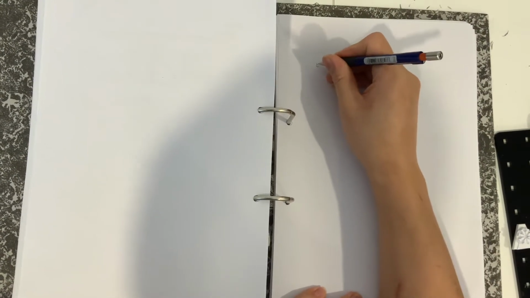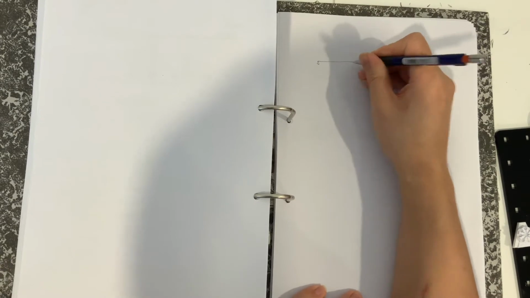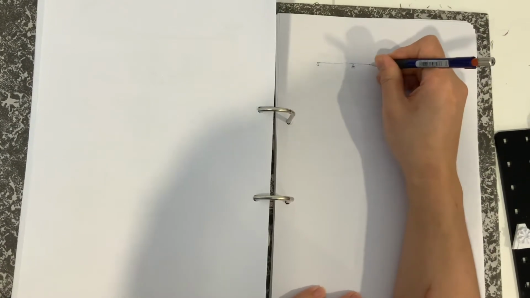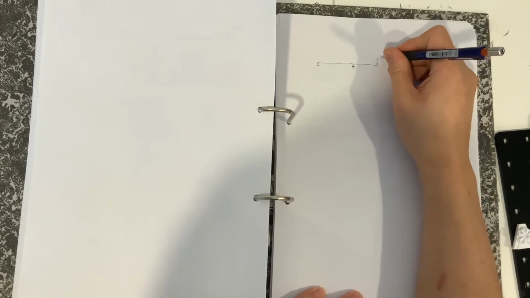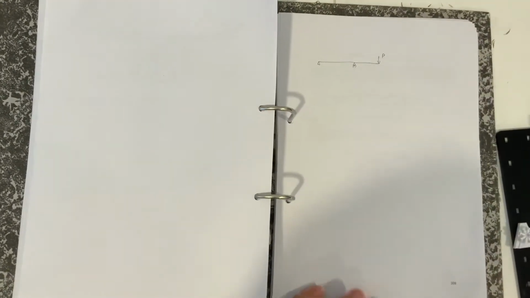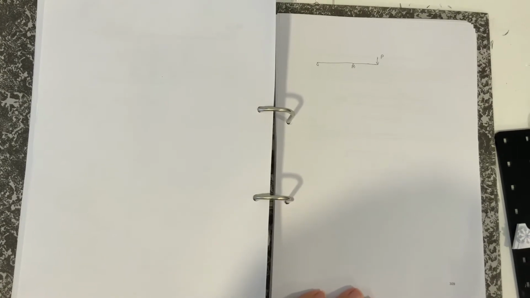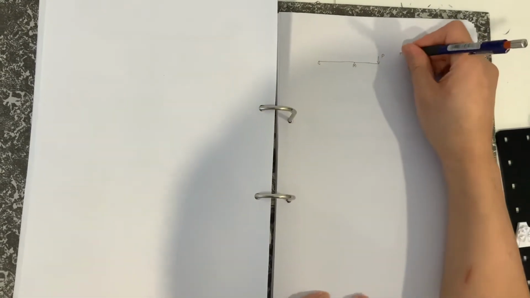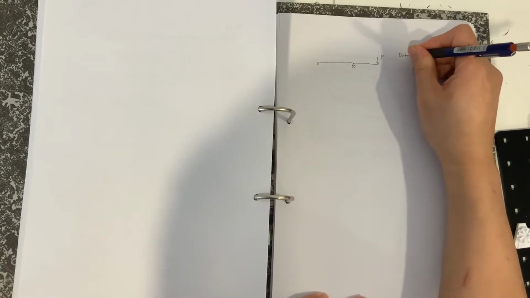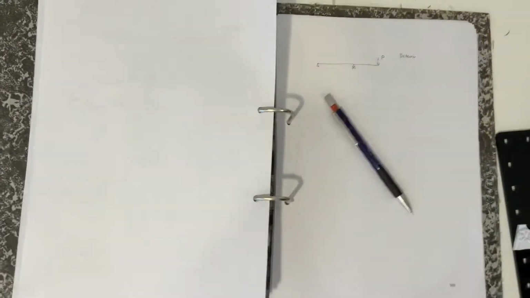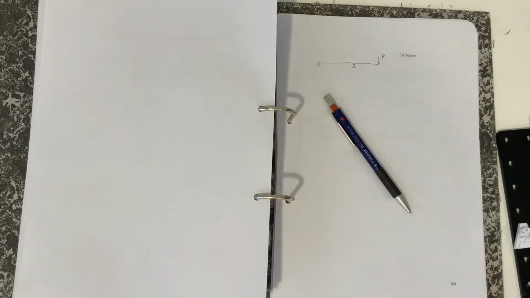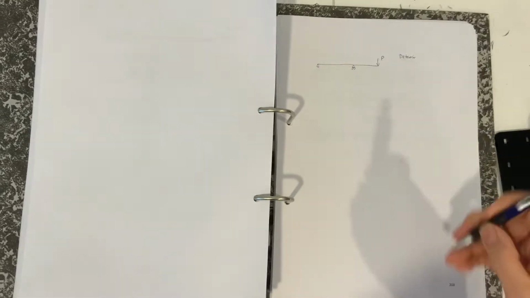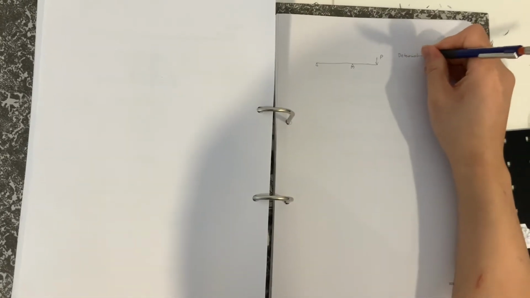If we say here's a structure, okay, here is a structure, and then there is a force P being applied, and it says determine the stiffness, determination of the stiffness K.